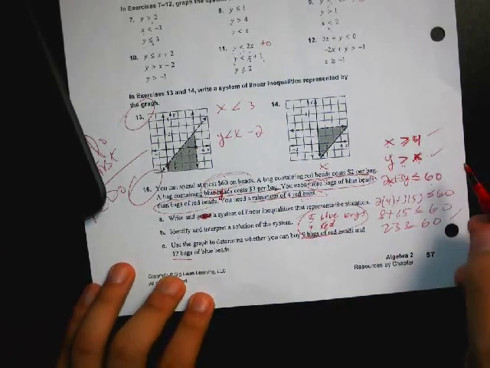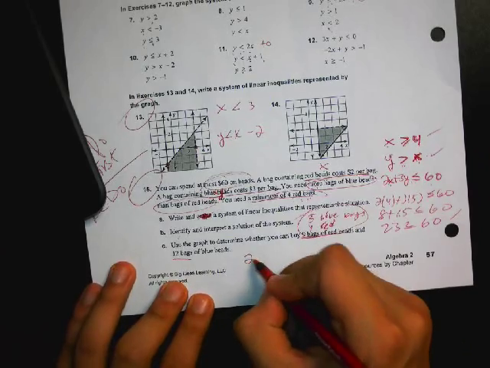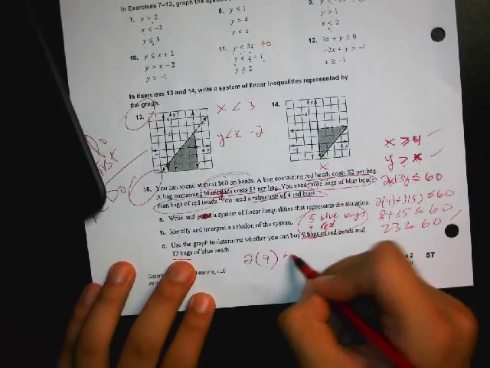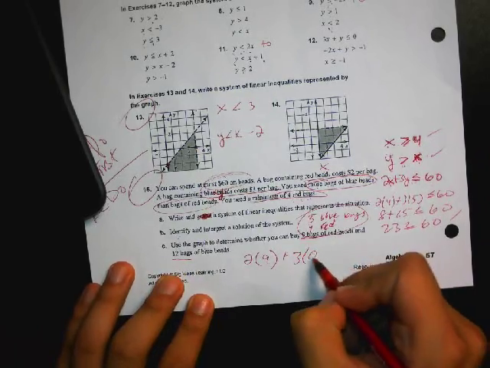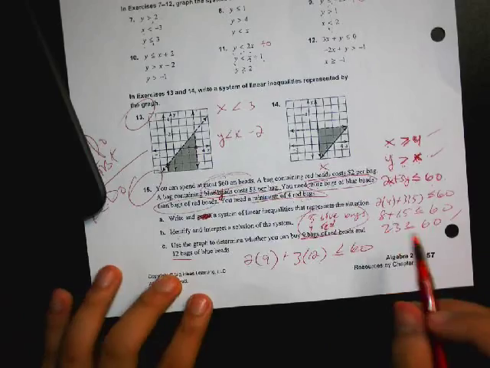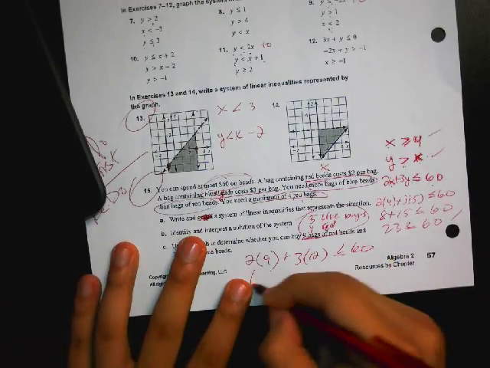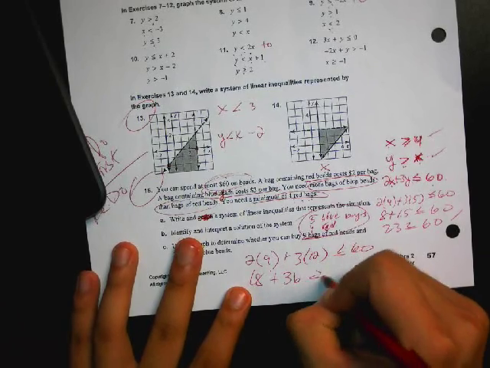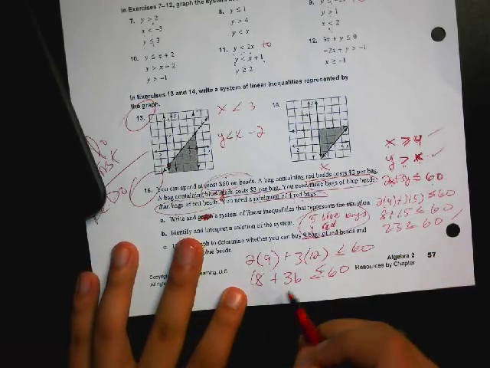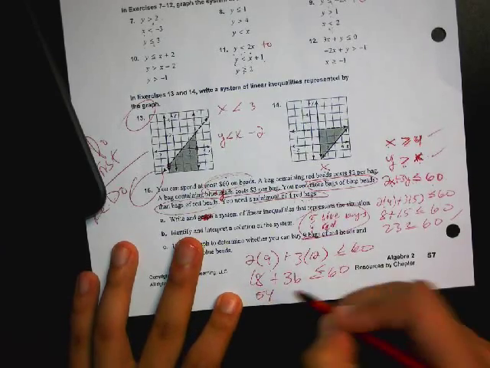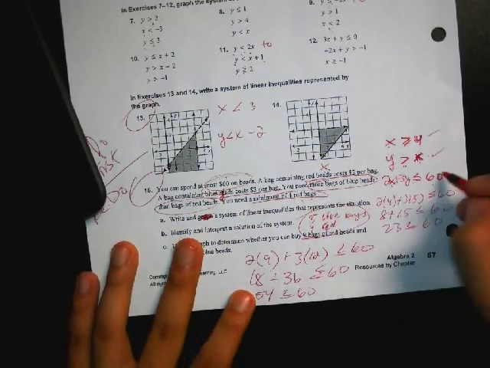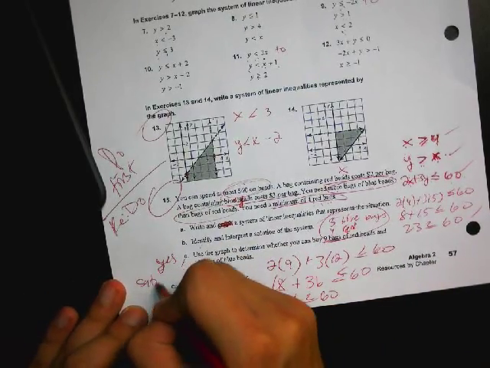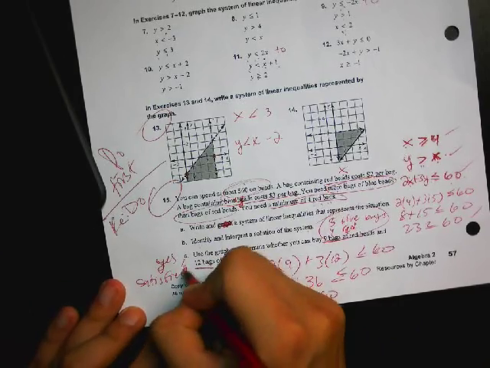And the last one, 2 times the number of red, which is 9, plus 3 times the number of blue, which is 12, has to be less than or equal to 60. 2 times 9 is 18. 3 times 12 is 36. 18 plus 36 is 54. So that's good. So yes, it satisfies all inequalities.